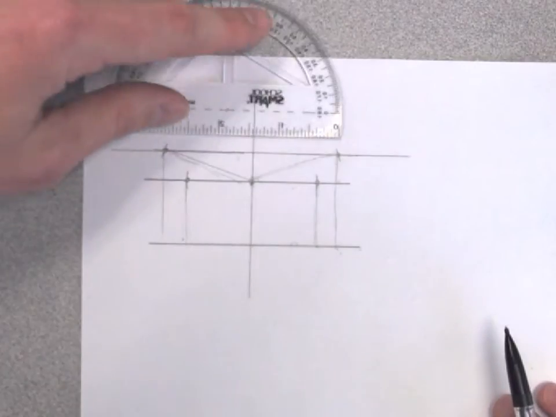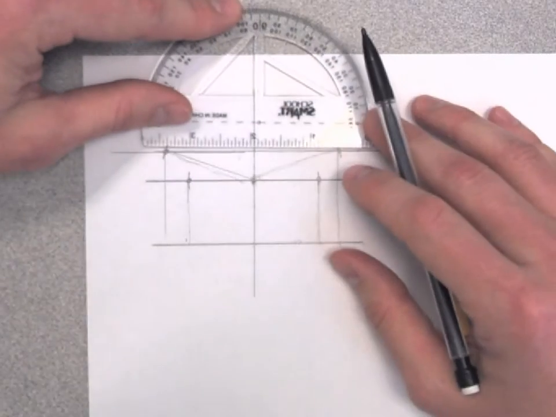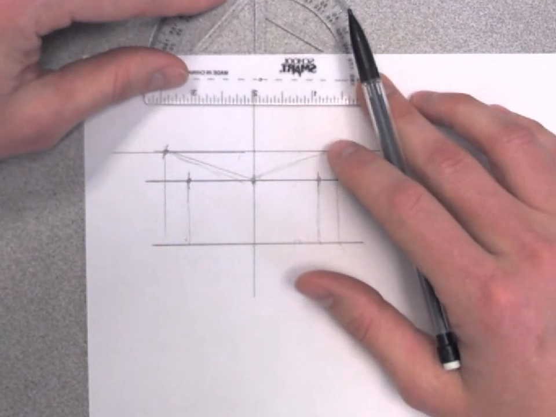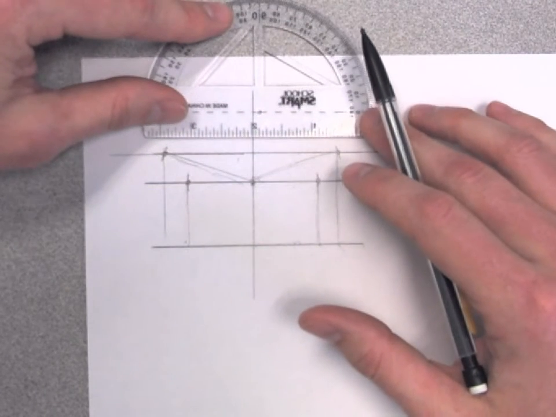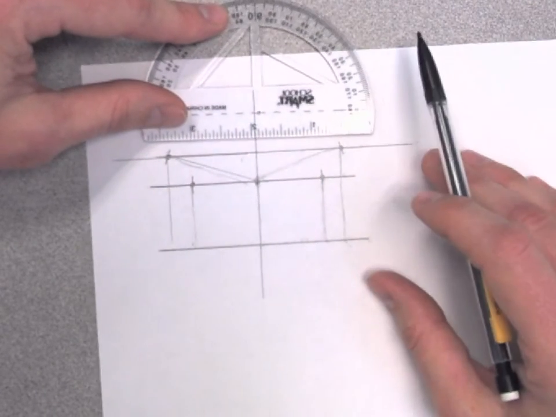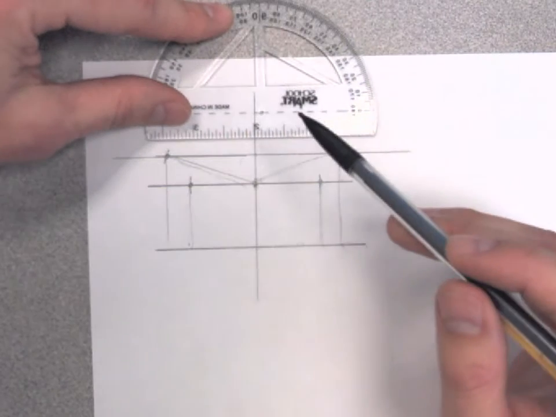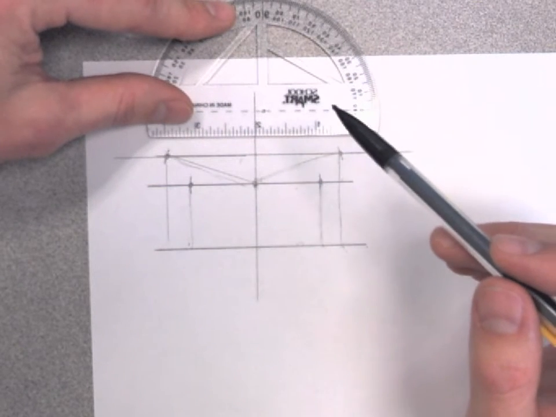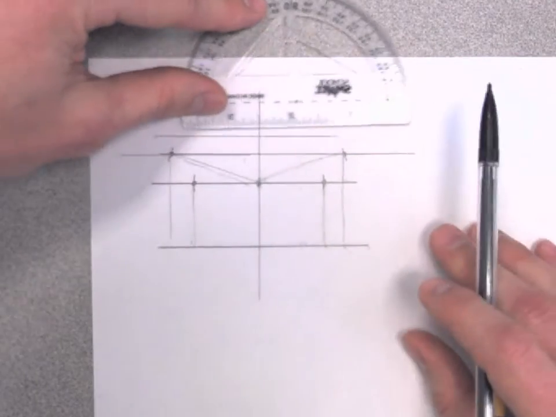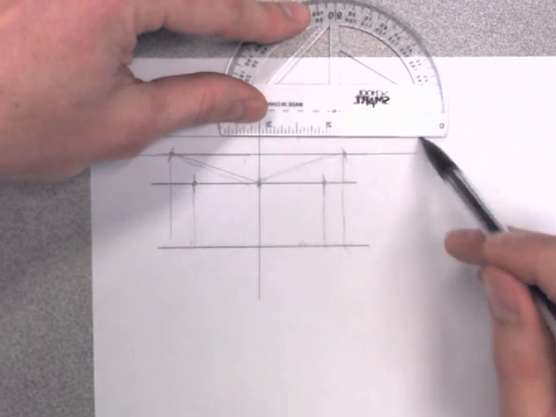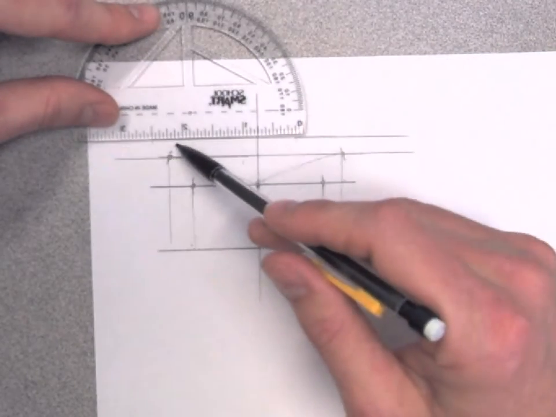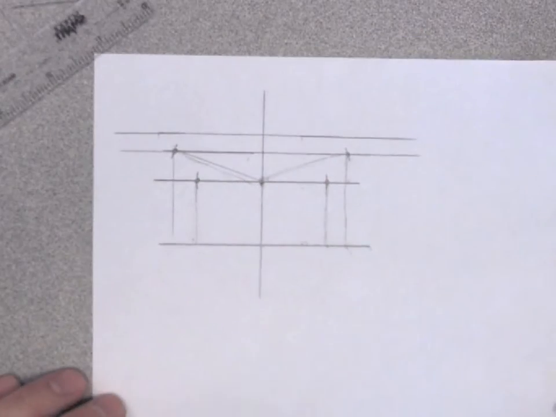So let's add another parallel line. Again, it doesn't have to be in a specific spot. We can do it a little closer, a little farther away. It doesn't really matter. Let's do it kind of close this time. We just want to make sure that whatever line we draw is parallel to this guy, or as parallel as we can make it here. Okay, so something like that.